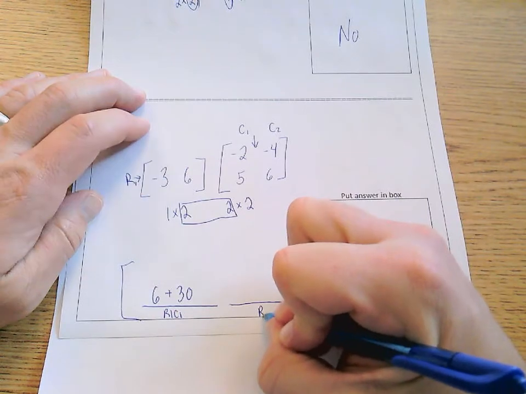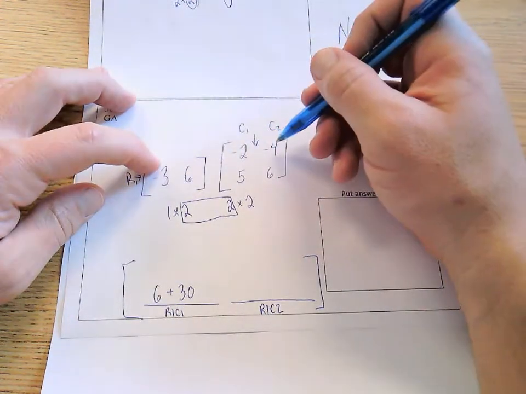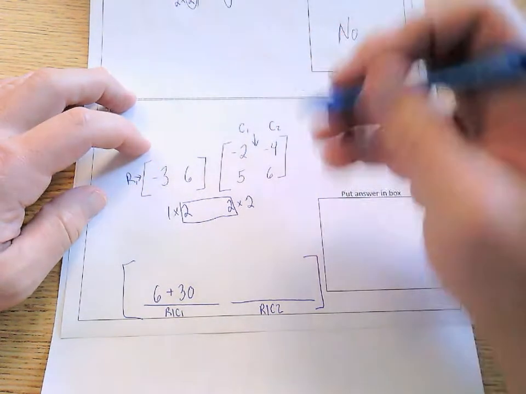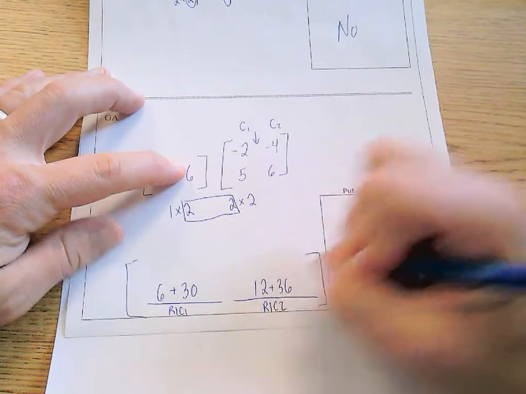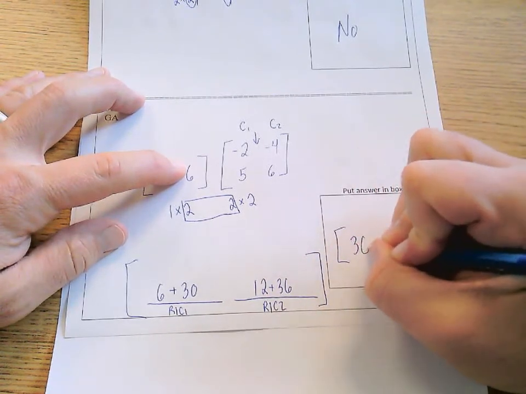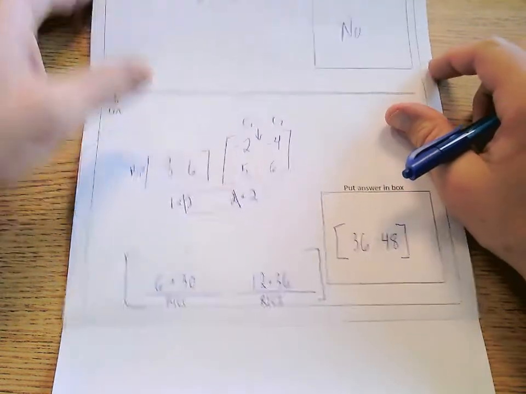Row 1, column 2. Row 1 starts again at negative 3. Column 2 starts at negative 4. Negative 3, negative 4. Positive 12 plus 6 times 6 is 36. 36, 48. There you go. That's how easy that is. All right.